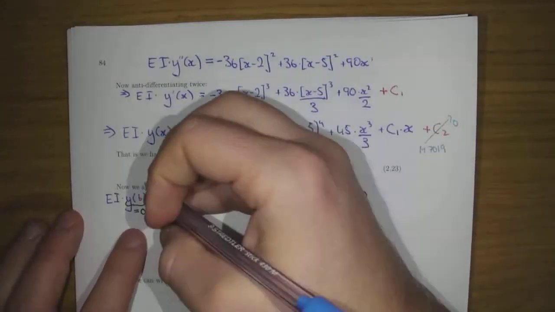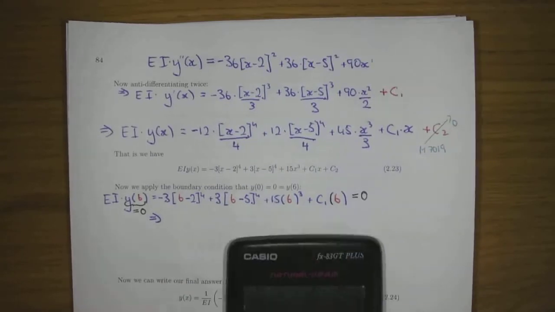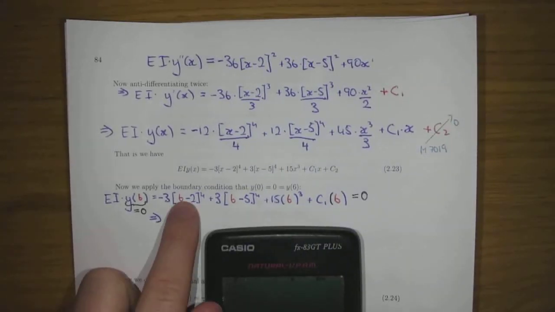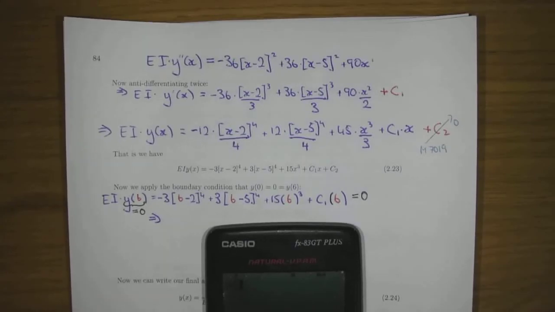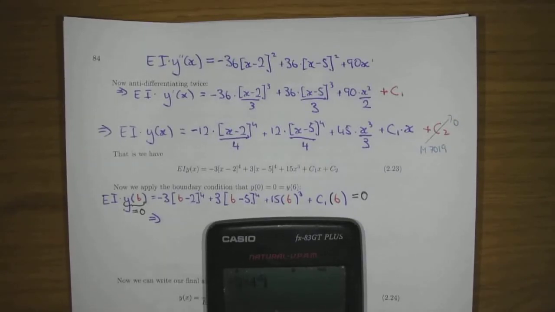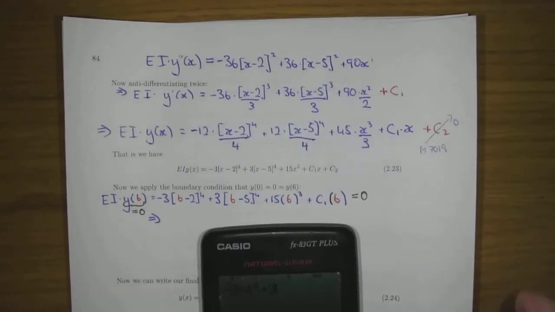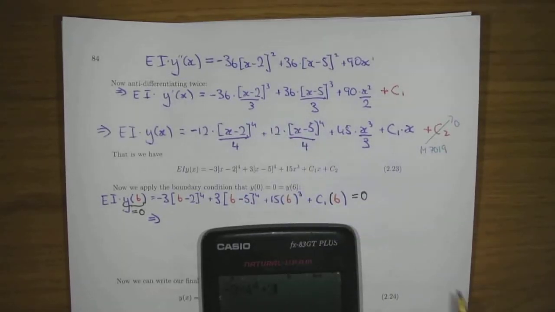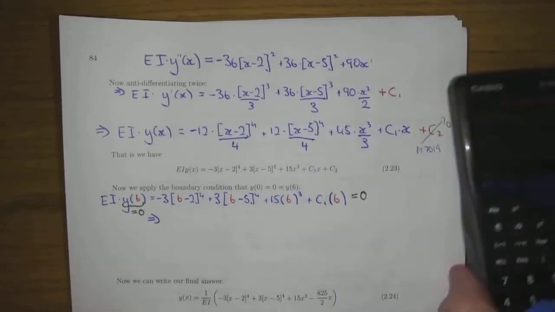Right. Now let's use our calculator. All the things in the square brackets here are positive. So the square bracket of 6 minus 2 is just 4. So I have minus 3 times 4 to the 4 plus 3. Now look, 6 minus 5 is 1. Do not put that into the calculator. 1 to the 4 is 1. Do not put that into the calculator. 3 by 1 is 3. Plus 15 by 6 cubed. And I end up with 2475.